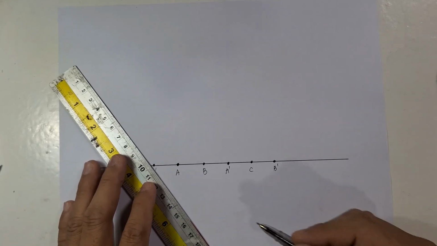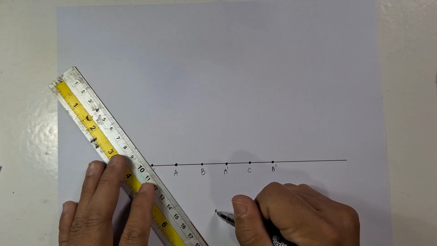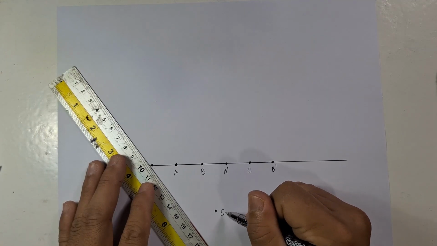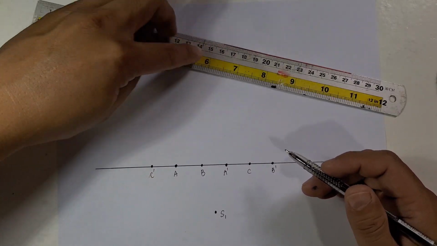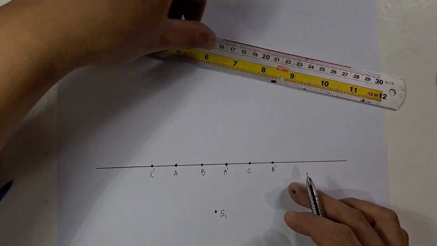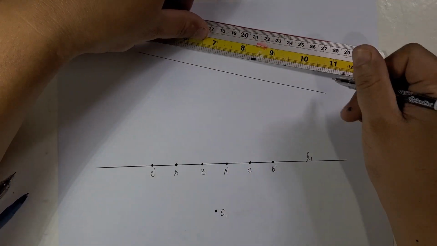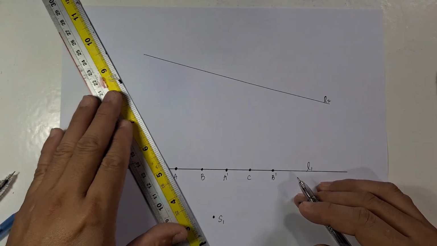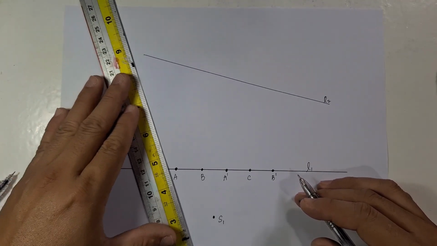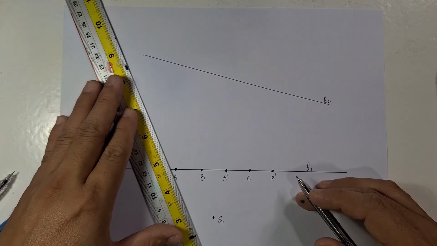We will identify a center of perspectivity, let's call it S1, and then any line other than the given line, let's call the given line L sub 1, and identify a line L2 where A, B, and C are perspective with A double prime, B double prime, C double prime.